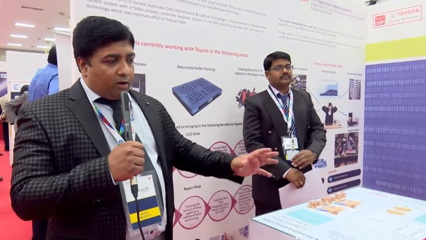Hi, we are representing Bosch here. Bosch is presenting a solution on traceability and real-time data using RFID and other automatic data capture technologies. Now, currently, what is being demoed here is RFID technology along with barcode, and also we have done a small miniature prototype representing Toyota's ILCD layout, which is their inward warehouse layout.